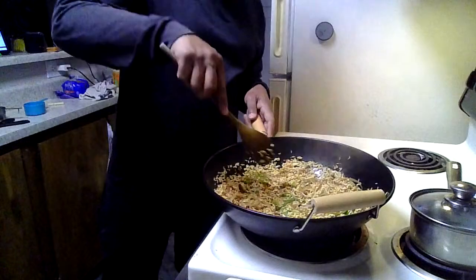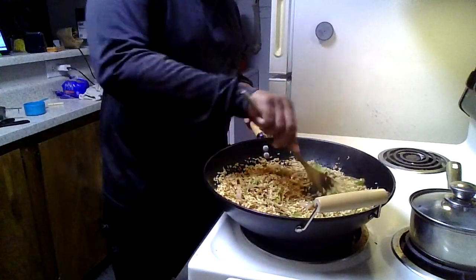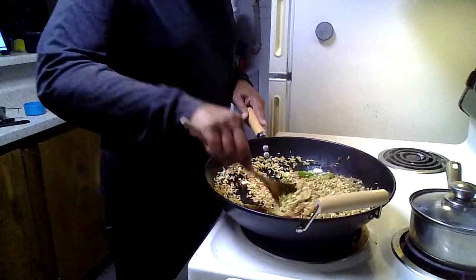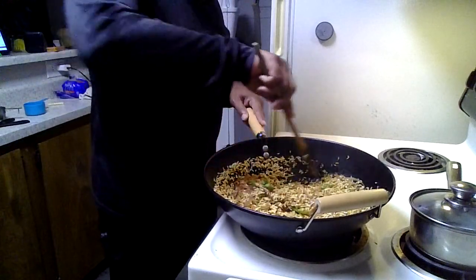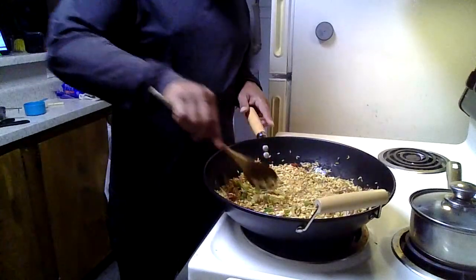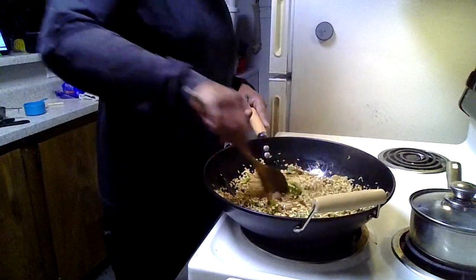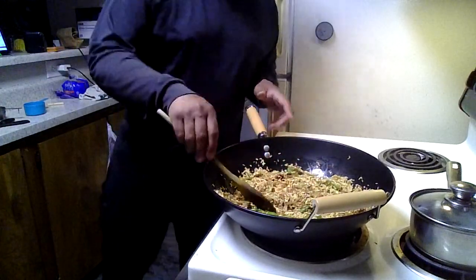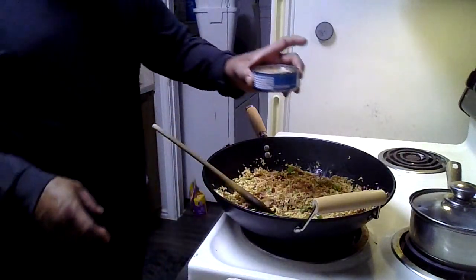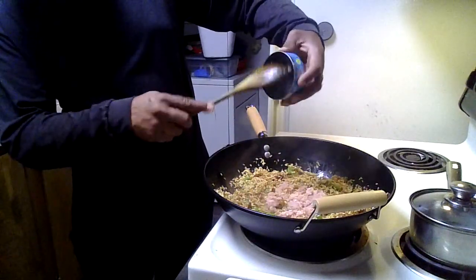I ain't got time. I was gonna cut some more onions up. So I put those extra cups of rice in there, but I ain't gonna mess with it. Now, I'm going to put this tuna fish in there because it's in the oil. I'm really doing it because I want the oil.